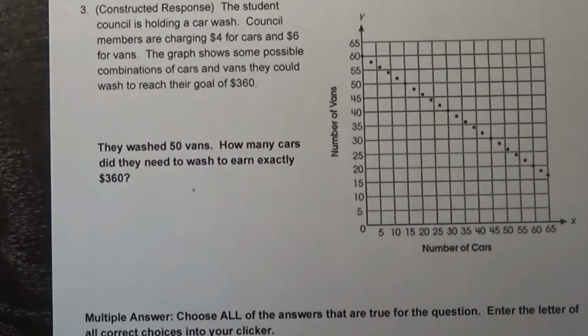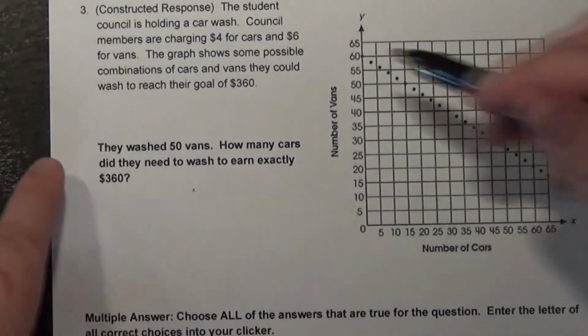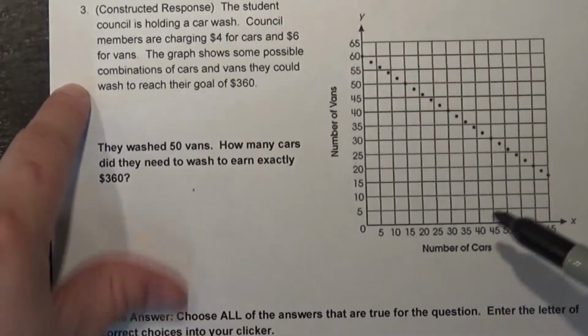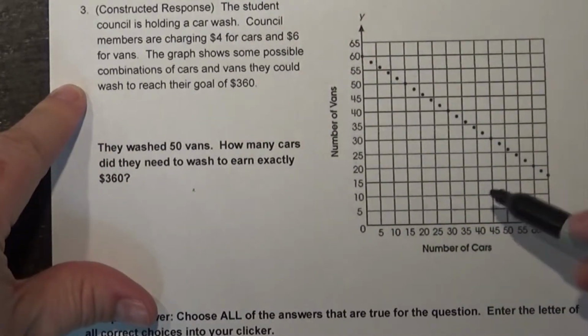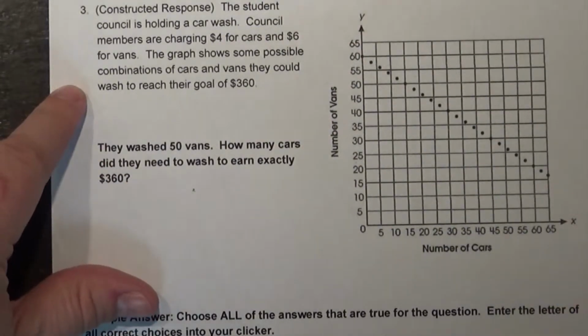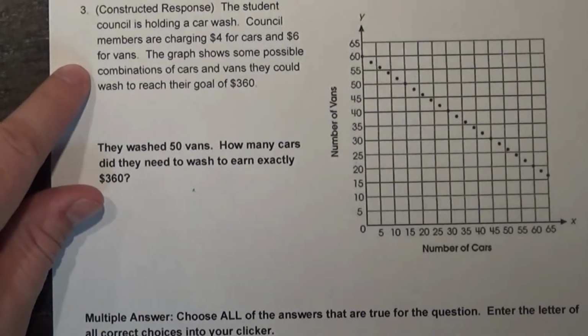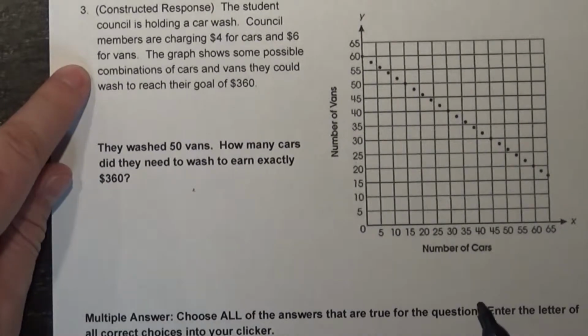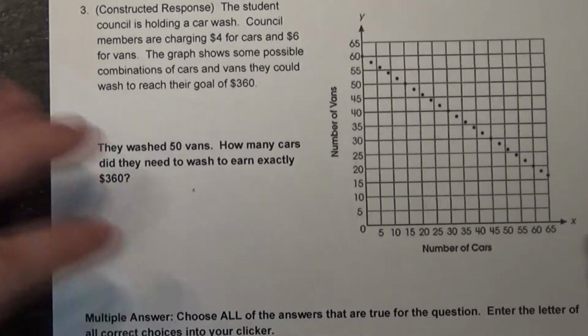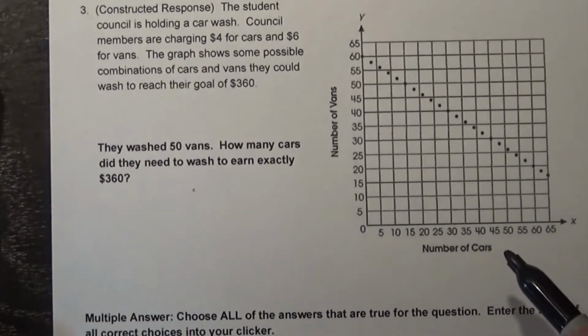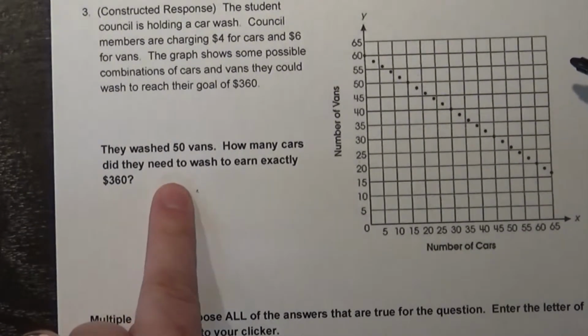So this chart here, and it tells us the graph shows some possible combinations. This is going to be super handy because yes, we could set up an equation and take 4 times the number of cars and 6 times the number of vans, and it's all going to equal 360, and then plug in our numbers and solve from there. But we don't have to. We have the chart. So if I'm washing 50 vans, I look over here, number of vans is on this side. So there's 5, 10, 15, 20, all the way up to 50.